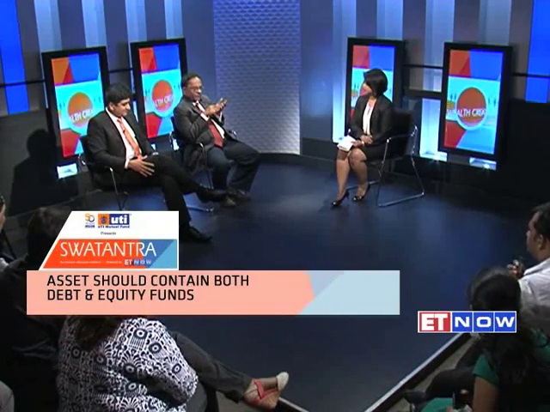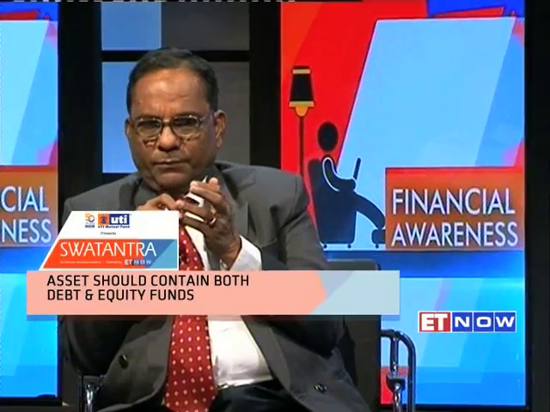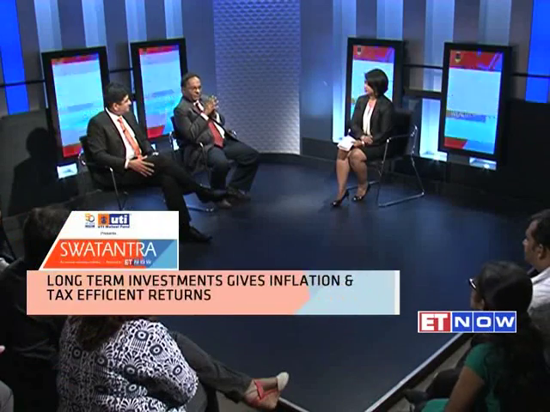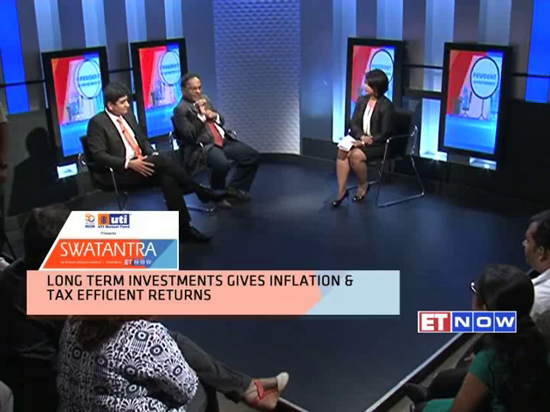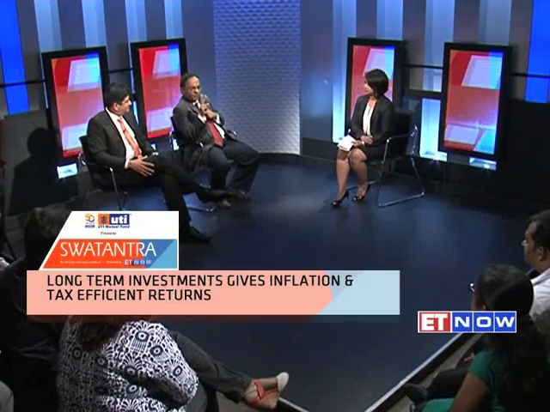See, as we said earlier, the allocation has to be both debt and equity. For short-term goals of 3 to 5 years, you should go for debt funds like liquid funds, short-term funds or long-term funds. For the amount that you may require after 15 to 20 years, you can go for diversified equity, which will definitely give you inflation efficient and tax efficient returns. When we are talking about LIC, the returns came, but they are not inflation efficient. Here you are sure of getting inflation efficient and tax efficient returns.